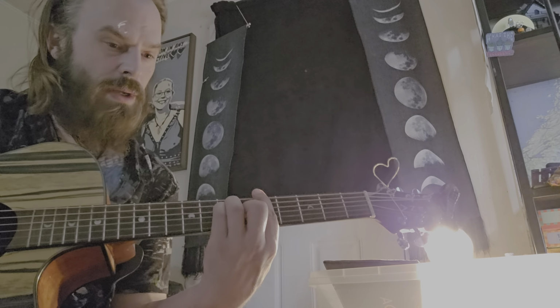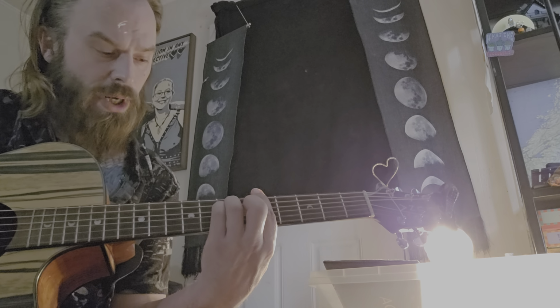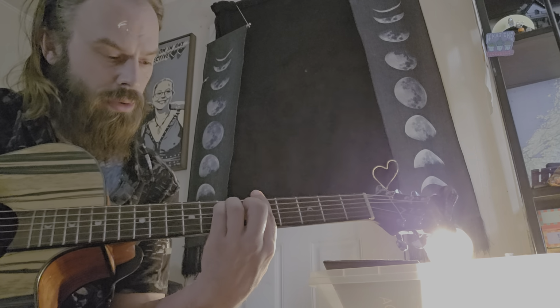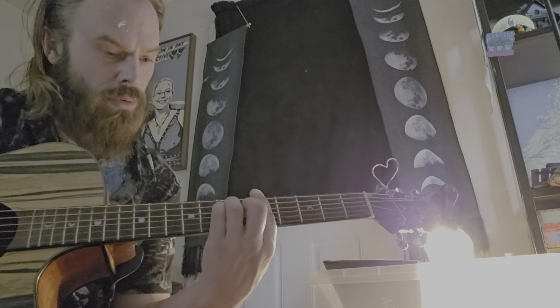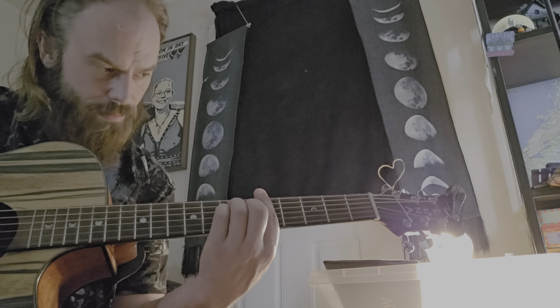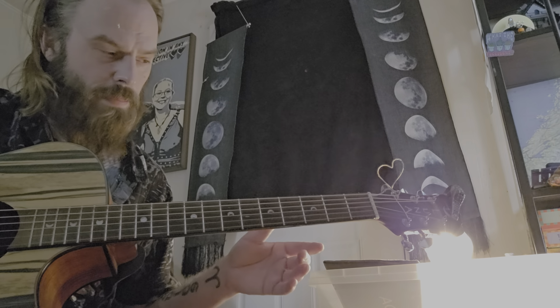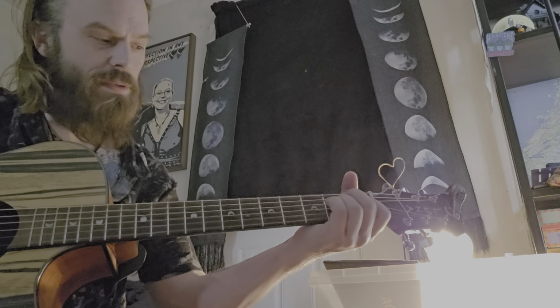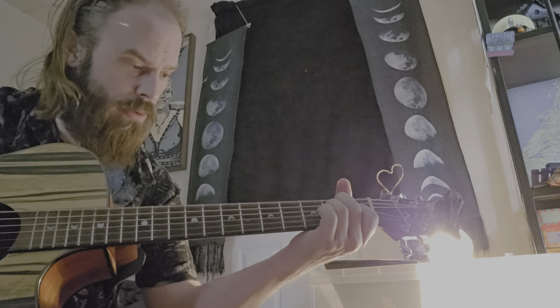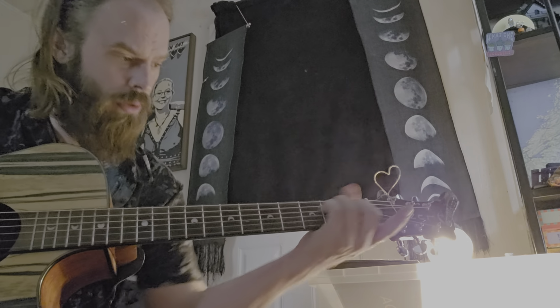Going up a fifth, you can keep it major or minor. And you can go anywhere from there, or you can just keep going back and forth to the root note. Write just about anything to that.